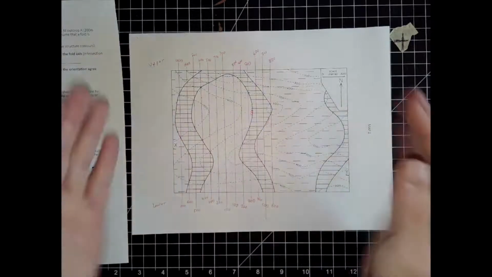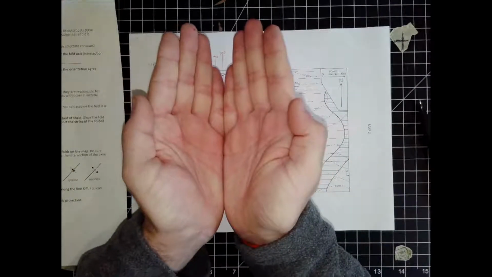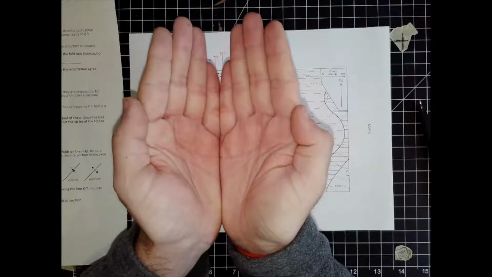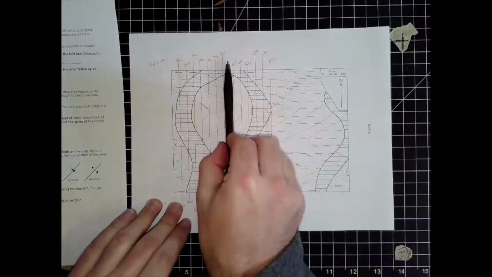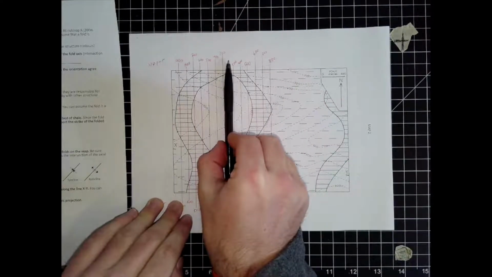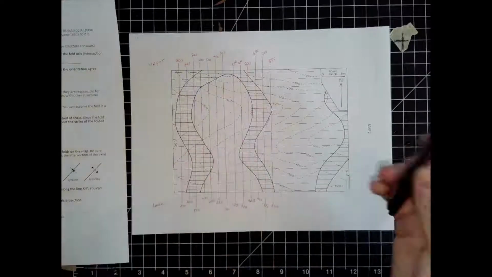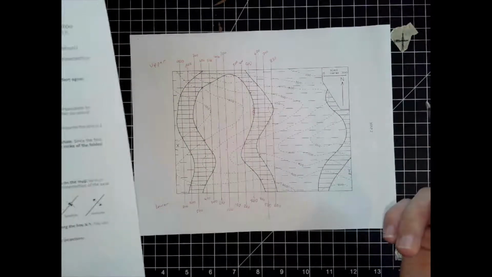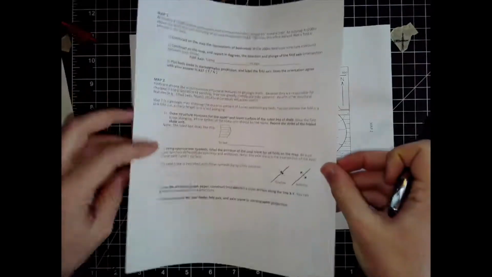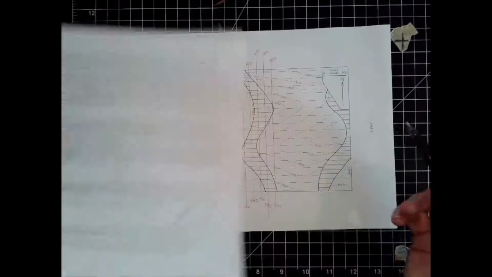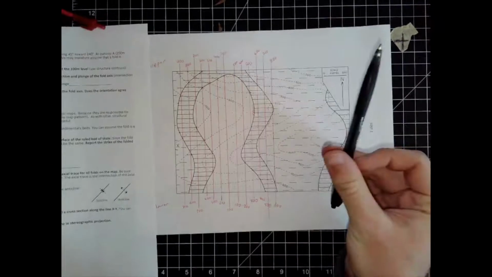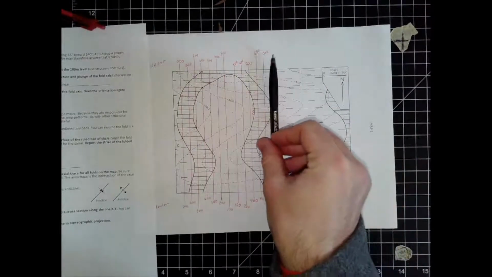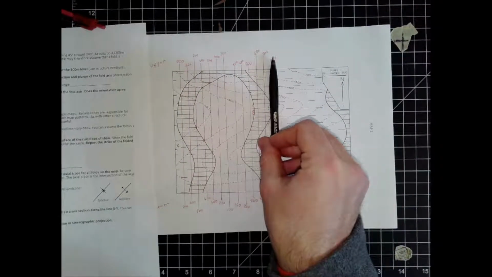And so in this case, we've got a fold, a line centered over here, with two limbs. So before I move ahead, remember, contours have the same orientation as strikes.